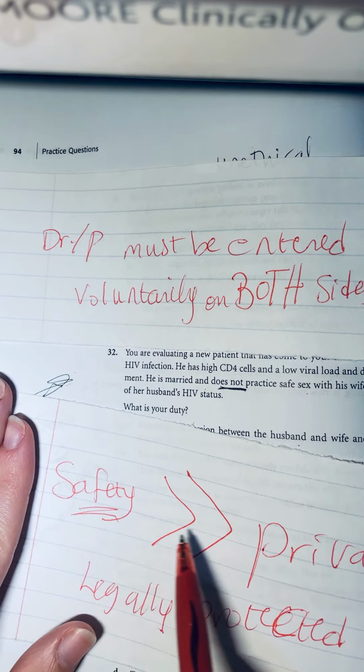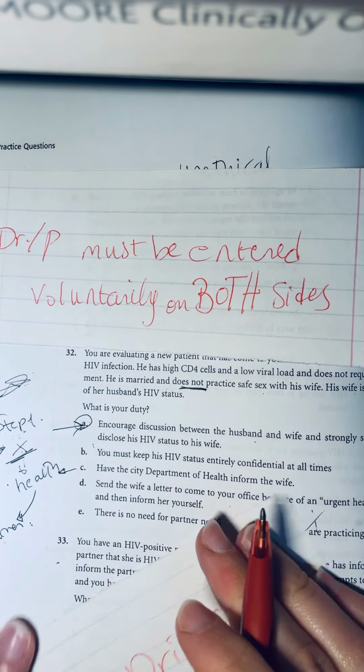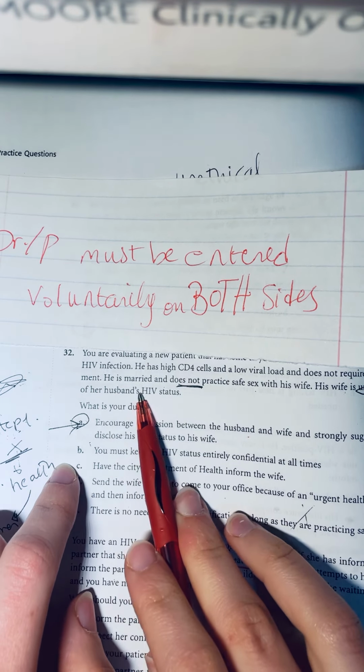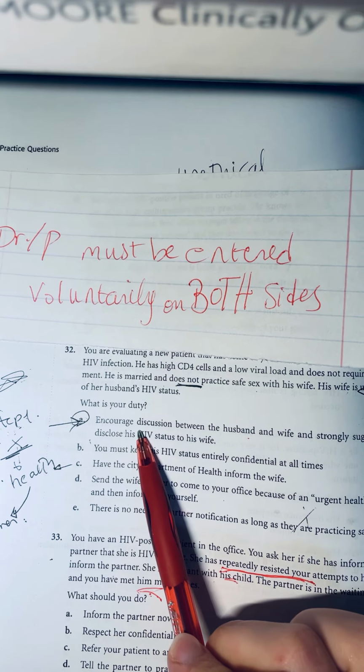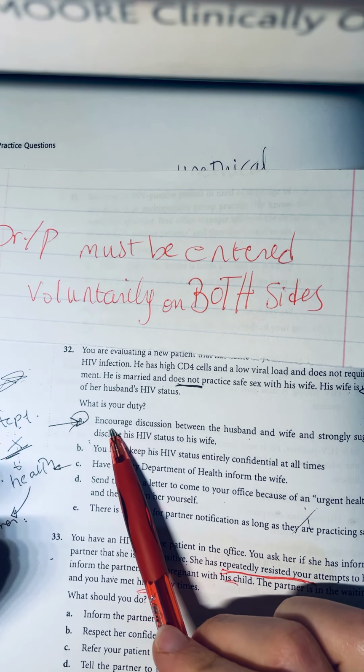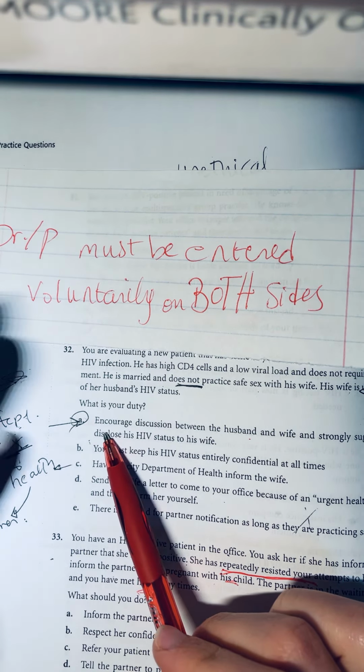So safety comes before privacy, but only at a certain stage. I wouldn't, for instance, do that here. Here, it's the first time. It's our first meeting. I didn't yet encourage discussion, so you take it one step at a time. I don't go ahead and inform the partner right away, right? And you're not even required to do that, okay?